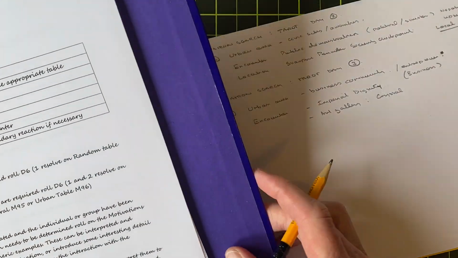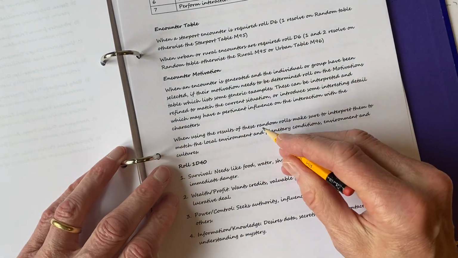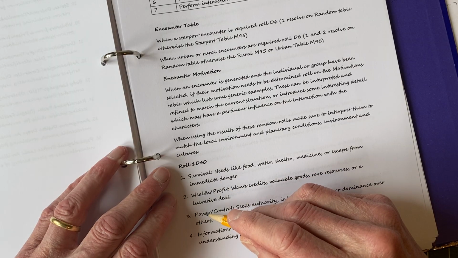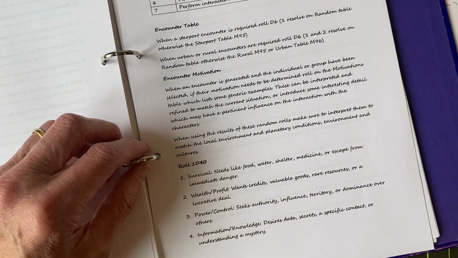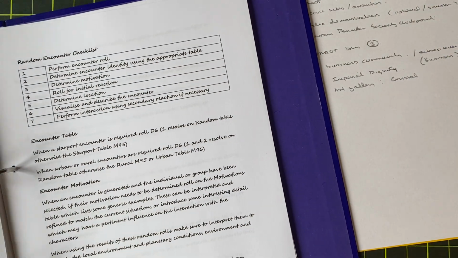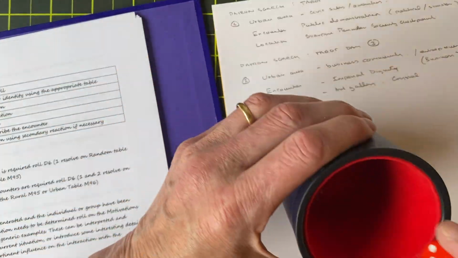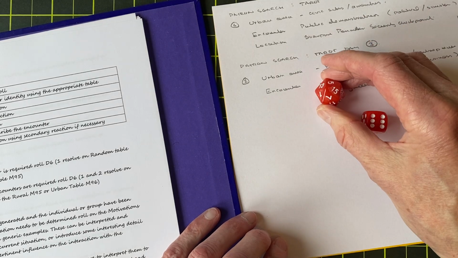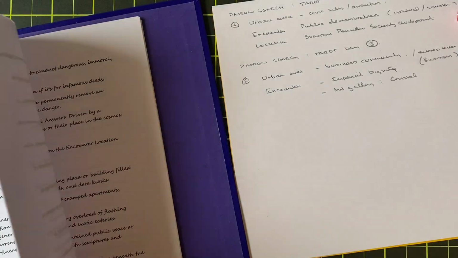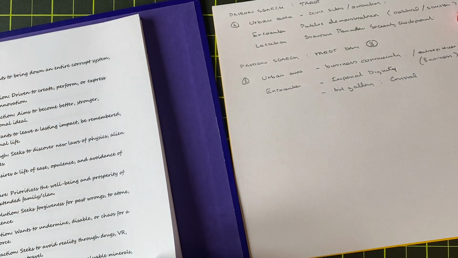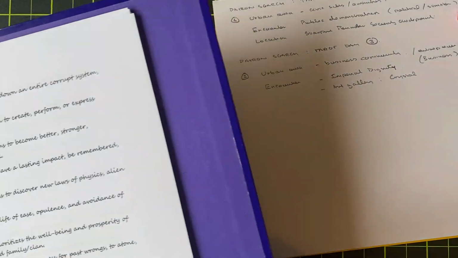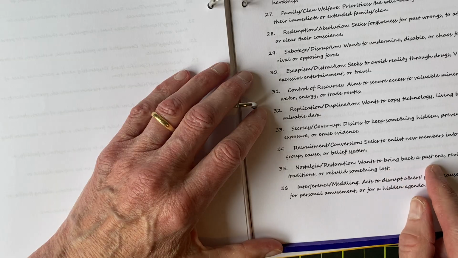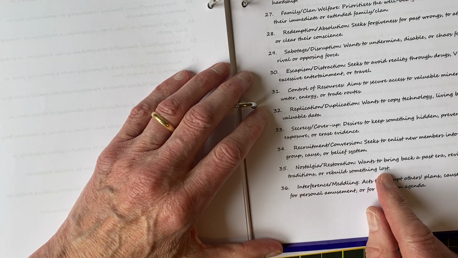Now I have something called encounter motivation, and I can tailor this to the situation, and it is a 1d40. Shall we just go for it and just see what happens? Yeah, let's have a wee shot. The dice have been quite fun today, so let's see what we get. It's a 1d40, so yep, we add 20 to that. That's 35. So his motivation, the imperial dignity. Oh, here we go. This is quite interesting. Nostalgia restoration. Wants to bring back a past era, revive old traditions, or rebuild something lost.